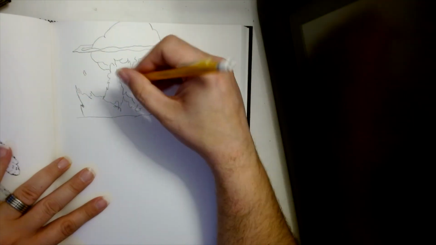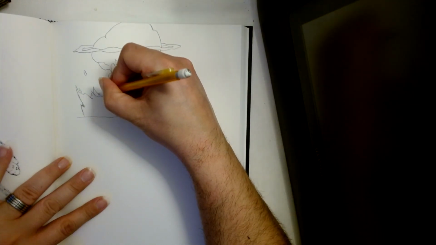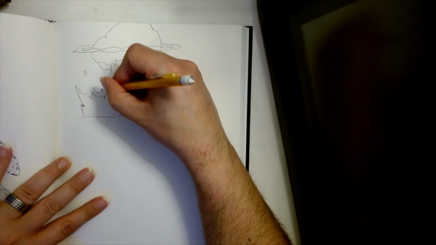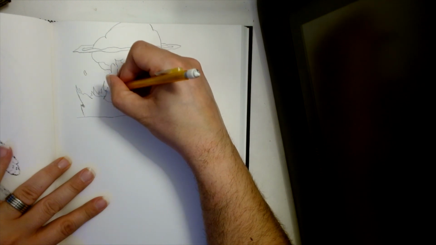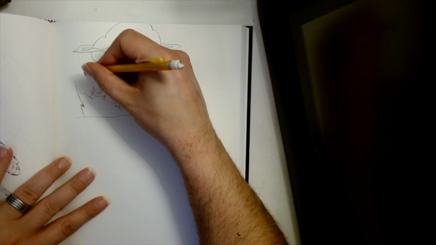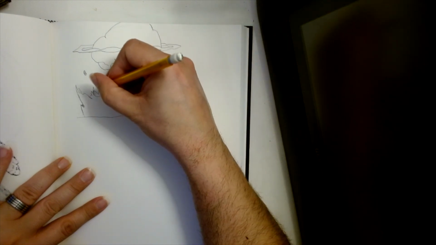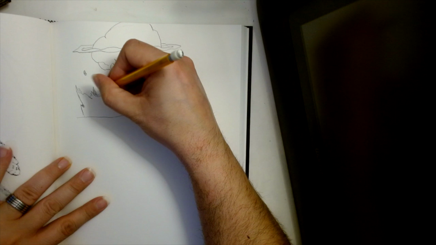It doesn't have to be perfect. We're just selling the shape of it. So these are going to be my background explosion lines that have more depth to them. So I'm just hatching these things in.